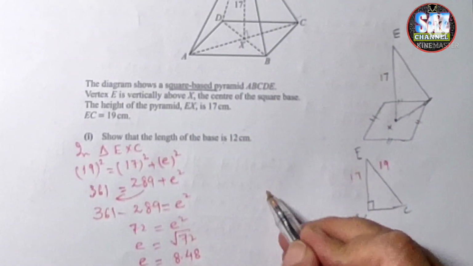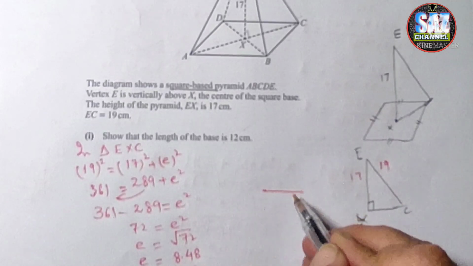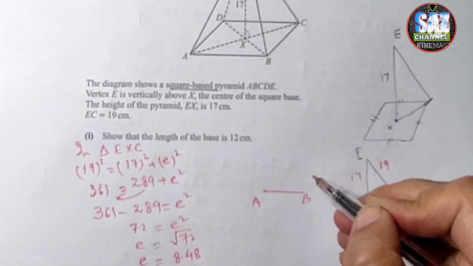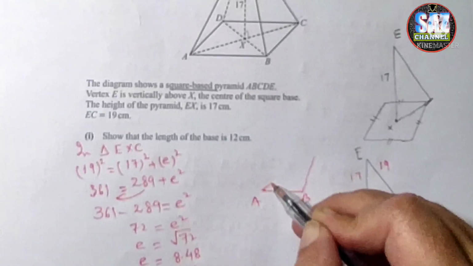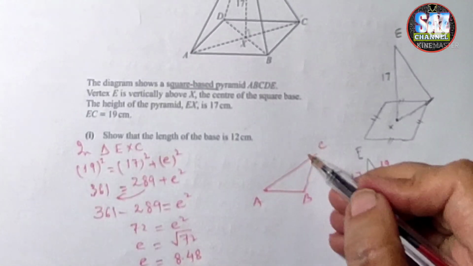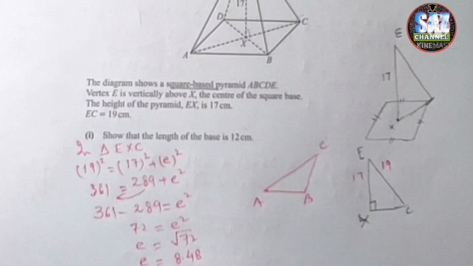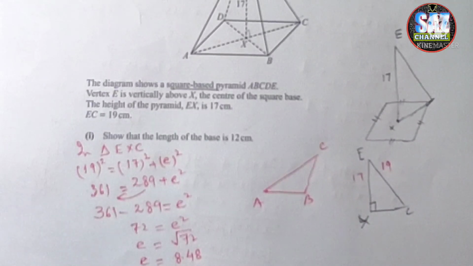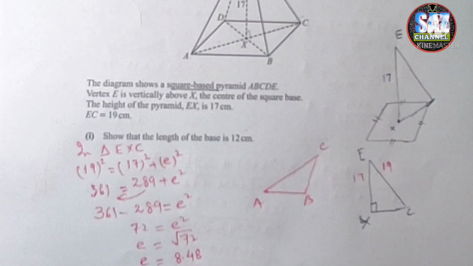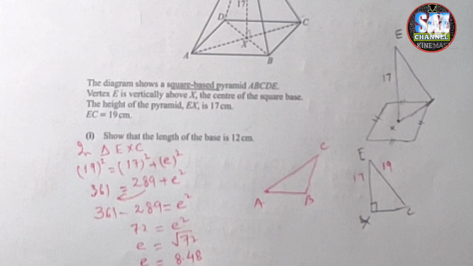To find the length of side AC, let me write it over here: AX plus XC, both are equal to 8.48 or approximately 8.5. So 8.5 plus 8.5 is equal to 17.